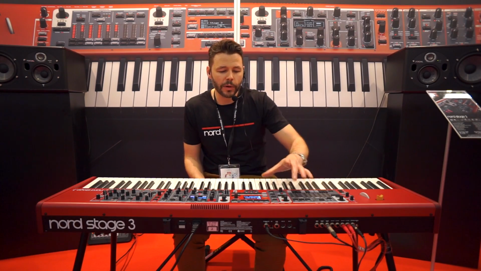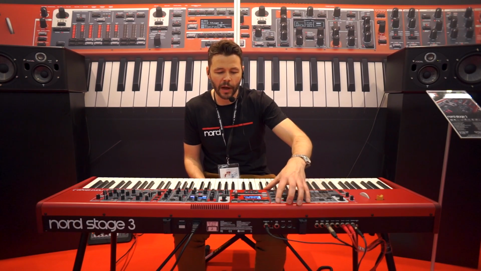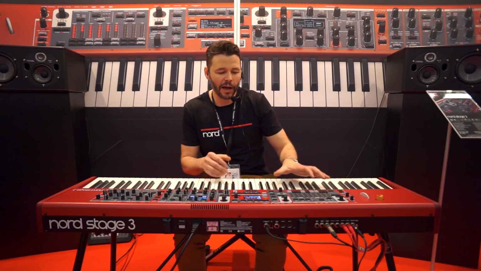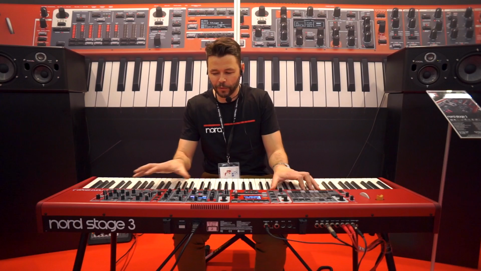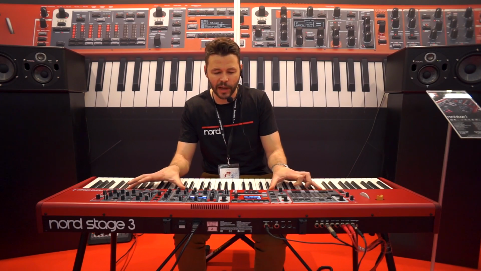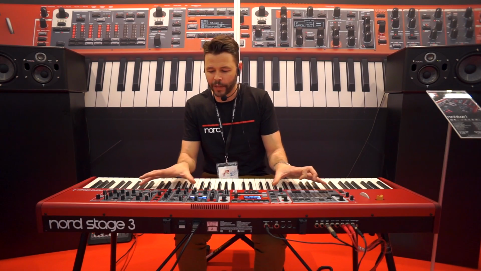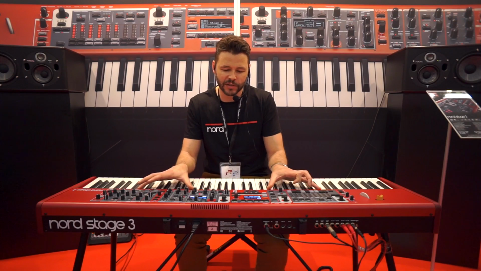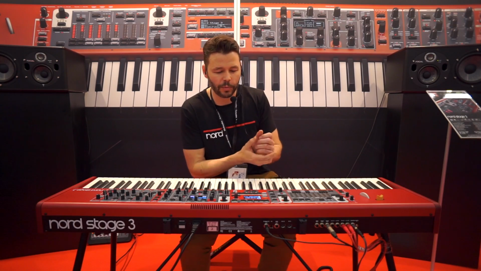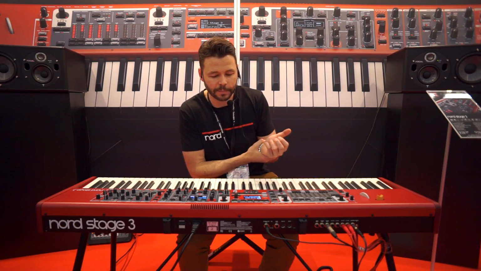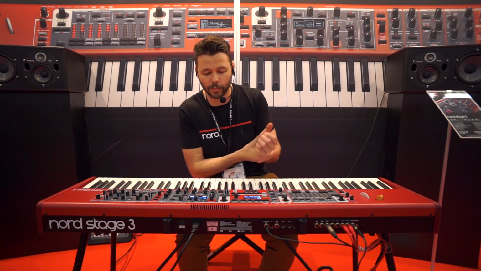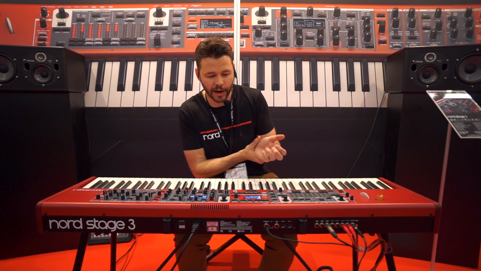Another new cool feature that we'll have is that we have four keyboard zones now, 3 split points. I'll show you that with the sound fairly soon. Just what you can do with these new split points and some of the new features there.